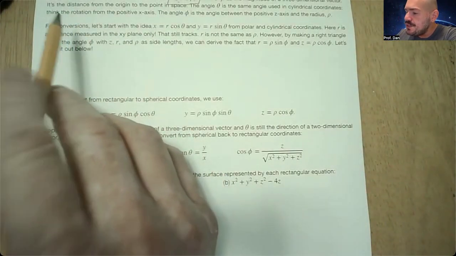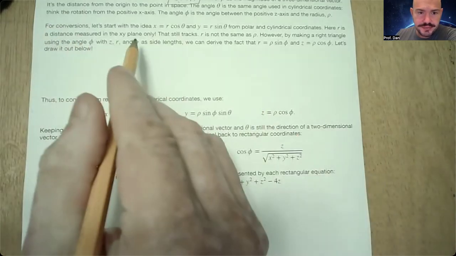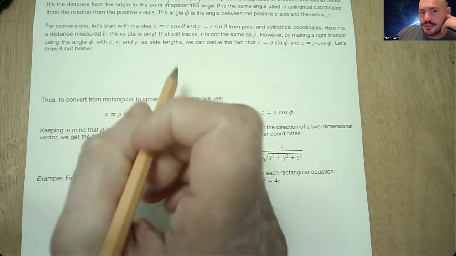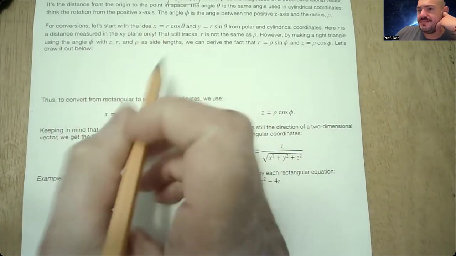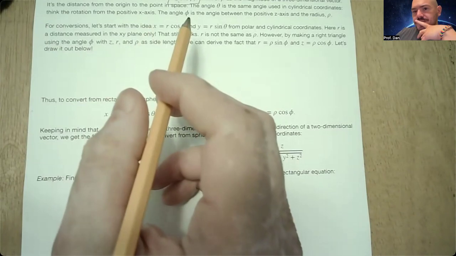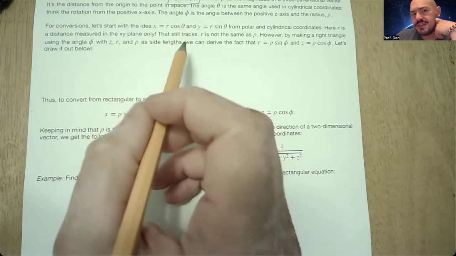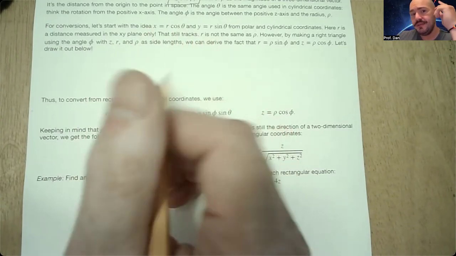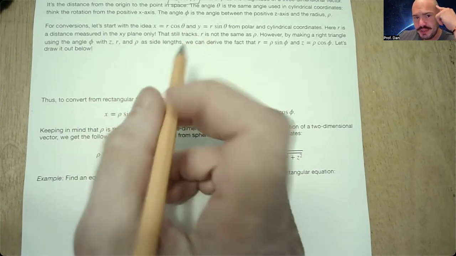So to explain how these conversions work, right? The XY plane is still a polar coordinate plane, right? So those definitions that we talked about, x equals r cosine theta, y equals r sine theta, they still apply in the xy plane.